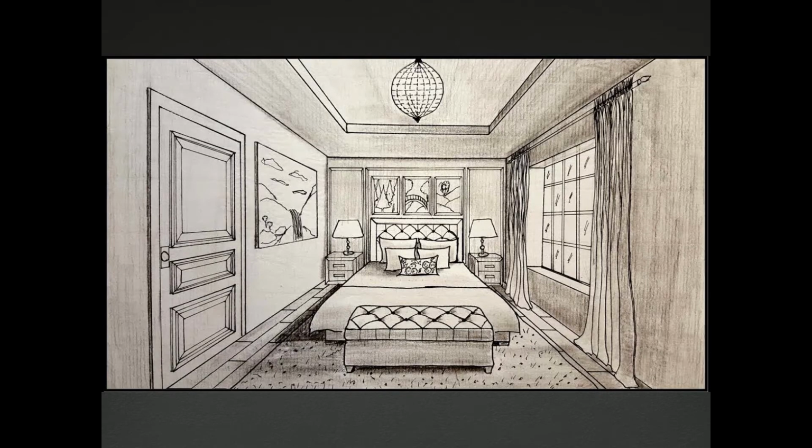Okay. Here is an example of a bedroom drawn in one-point perspective. You have horizontal lines that are all parallel to the horizon line, and then all the verticals are perpendicular to the horizon line, or parallel to the right and left sides of the image, and then all the diagonals are converging at a point in the center.